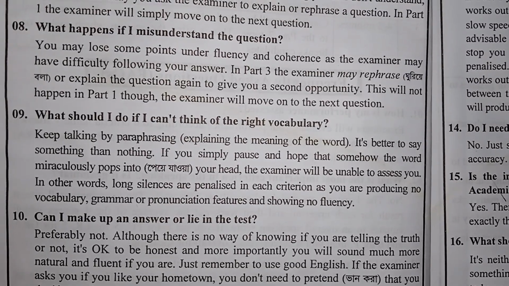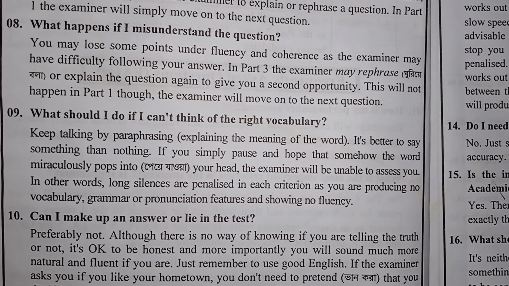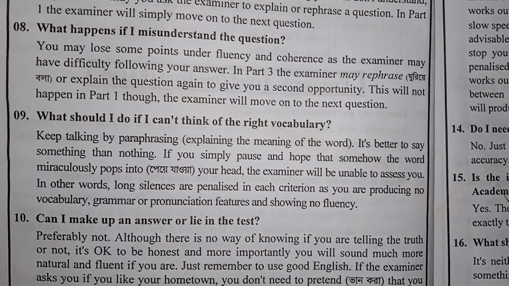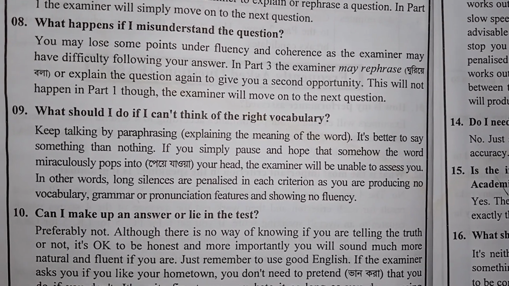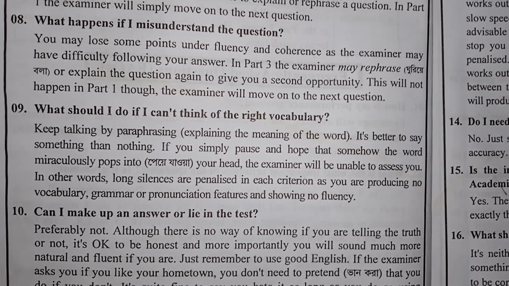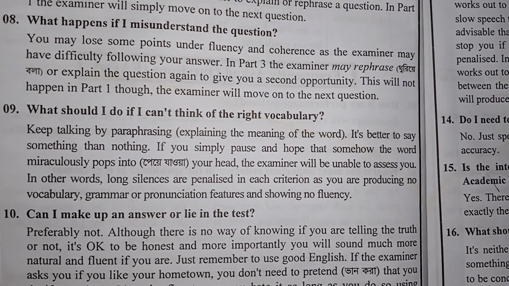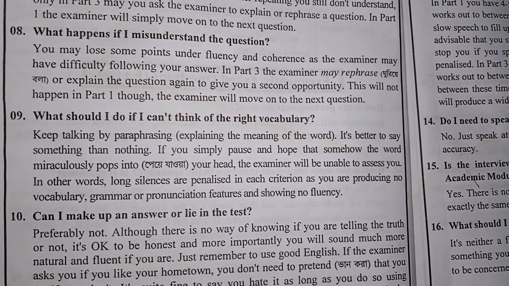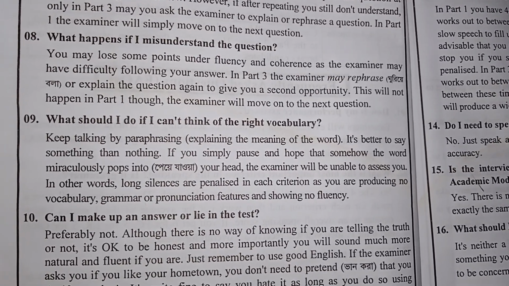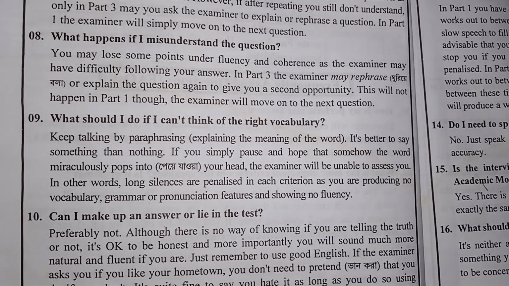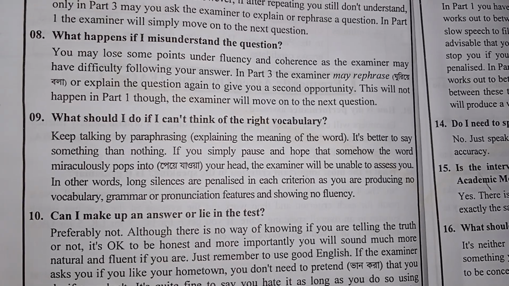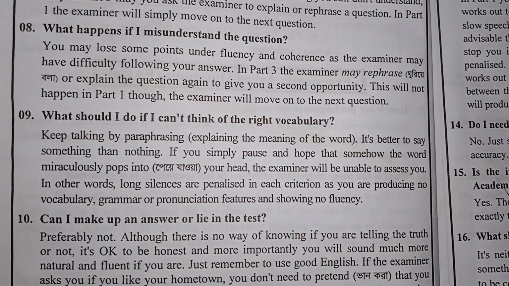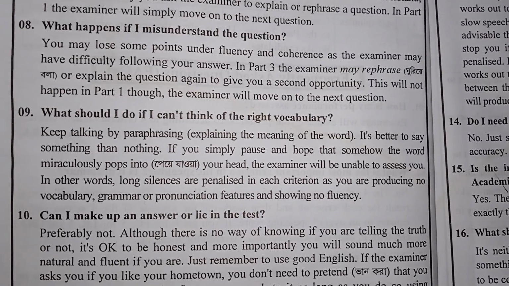If you simply pause and hope that somehow the word miraculously pops into your head, the examiner will be unable to access you. In other words, long silences are penalized in each criteria, as you are producing no vocabulary, grammar, or pronunciation features and showing no fluency.